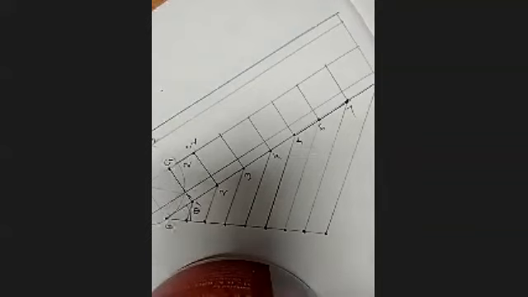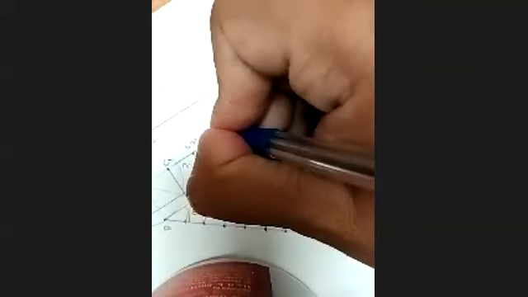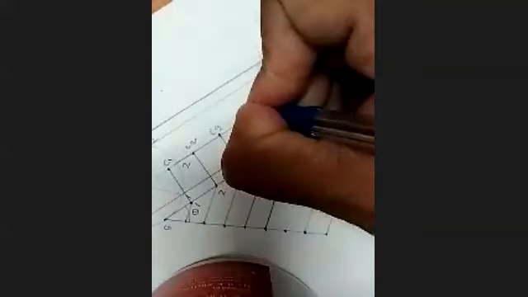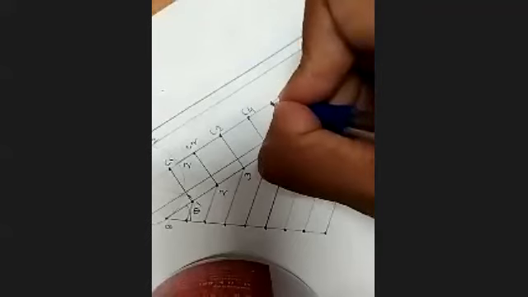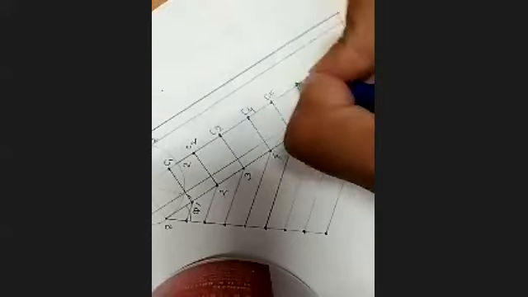And I will name this first C1, then C2, then this point is C3, C4, C5, C6, C7, and this is C8.